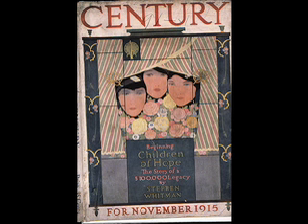This is a cover of Century magazine for 1915. It's not a quilt, but I just want to show you these little Art Deco flowers that you were seeing all over Europe in the years prior to and right after World War I.